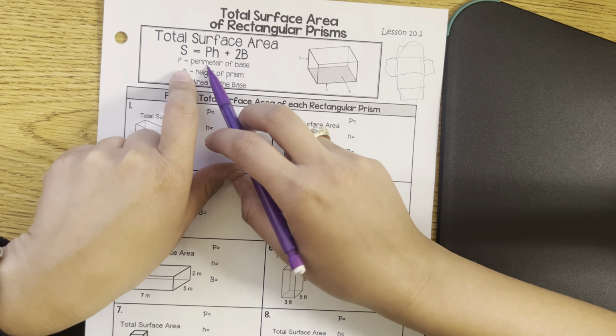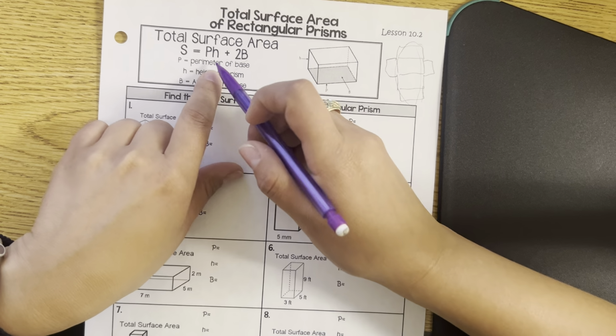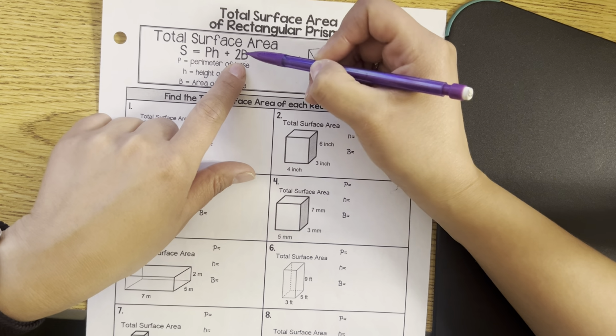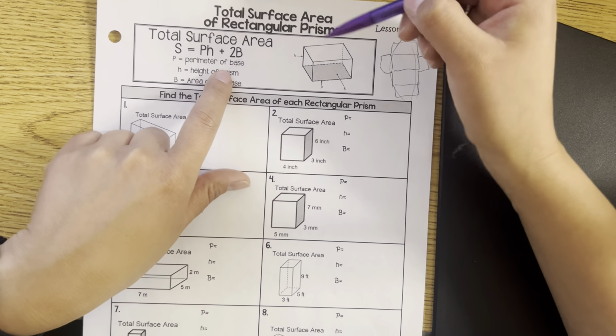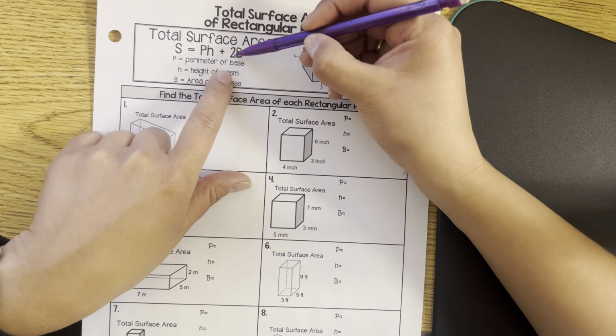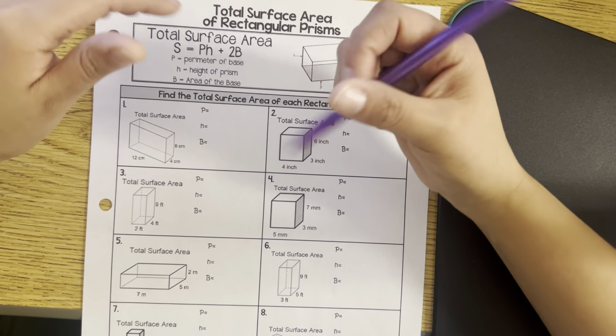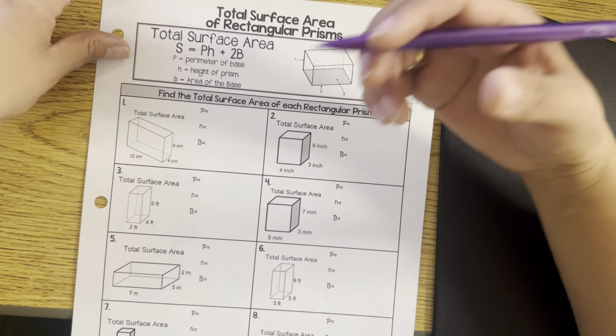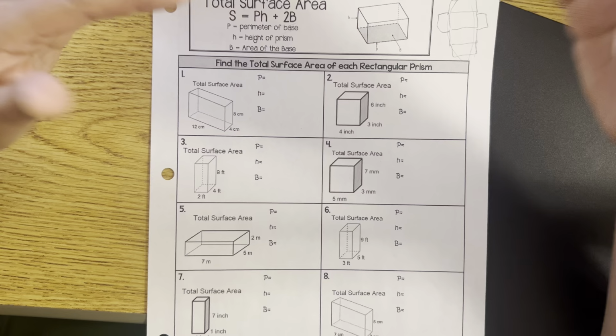So P stands for the perimeter of the base. That means you add up all the sides. H is the height of the prism. And there's two bases, so we find the area of one base and multiply it by 2. So that's where the formula comes from. This is all on your star chart, so you don't have to memorize it. So let's just jump right in.